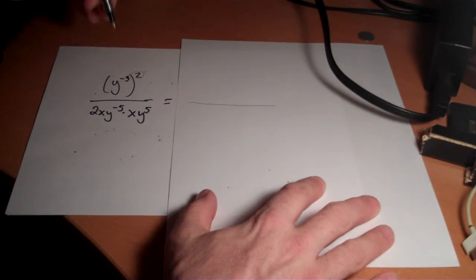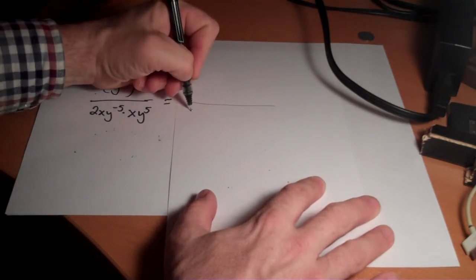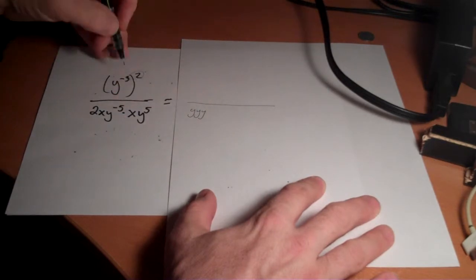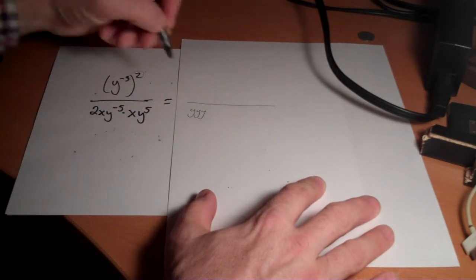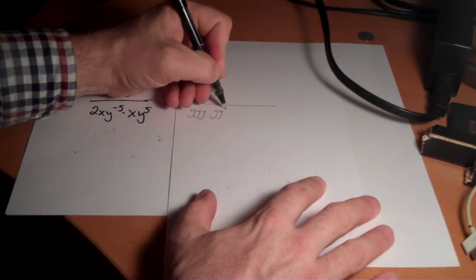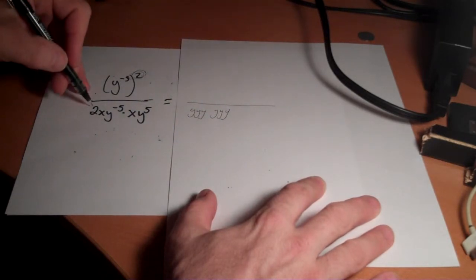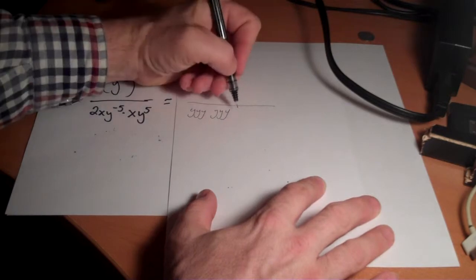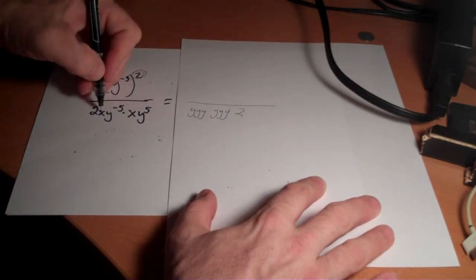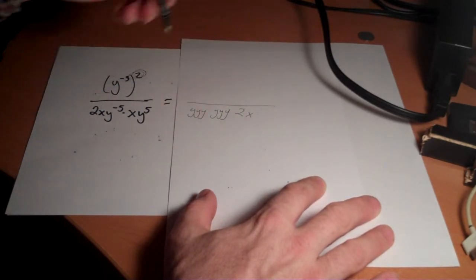And this 2 tells you you're going to write it 3 times. So I'm going to put 3 y's, that's 1 time, and then 3 other y's, that's why the 2 is here, taken twice. Now I'll start on this side. I have a 2, that's going to stay there. I have an x, that's going to stay there.